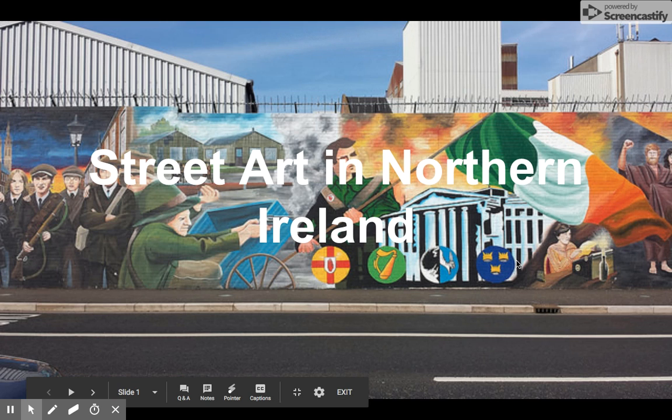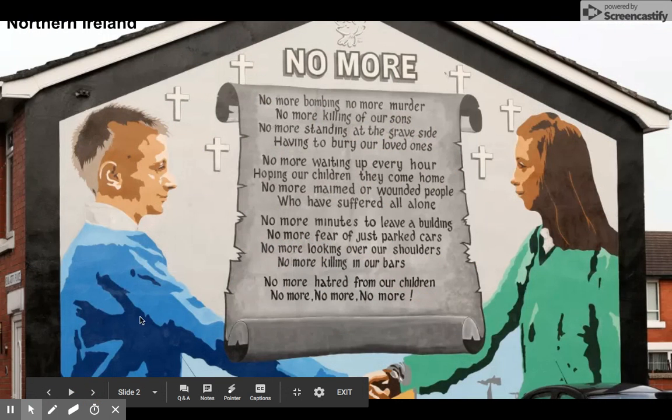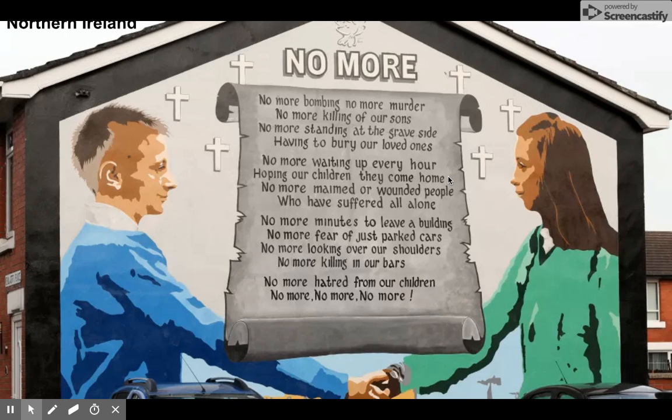The Troubles of Northern Ireland and Street Art in Northern Ireland. The Troubles of Northern Ireland describes the period of time from around the 1960s to the late 90s when Northern Ireland was at war within itself, engaged in a conflict that stemmed from outside forces.